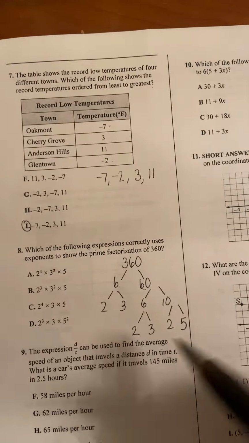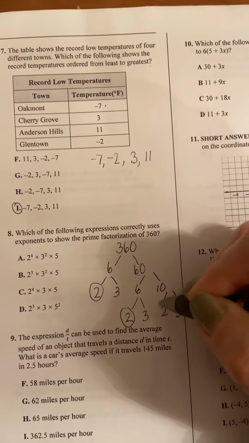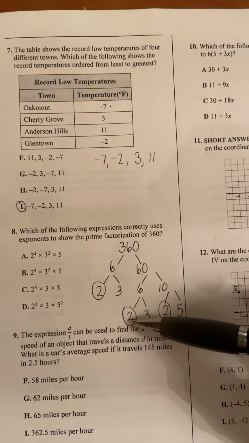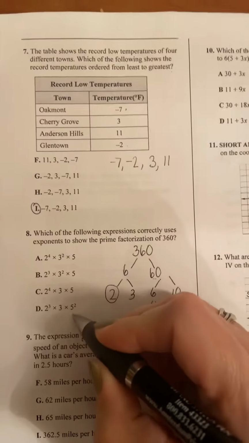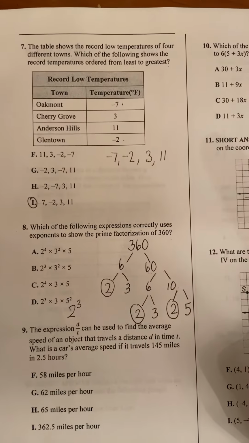So now when I look at it, I have to see, okay, how many 2's do I have? I have 3. So I would have to multiply 2 times 2 times 2, or 2 to the 3rd power. The next number I have are the 3's, so how many?